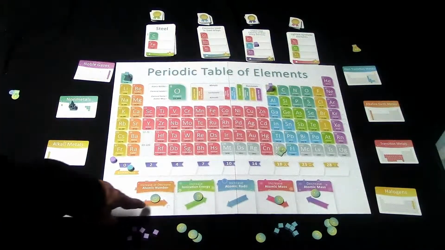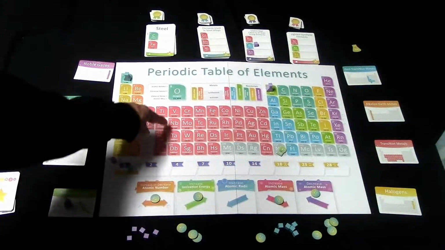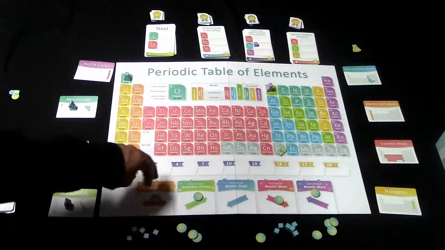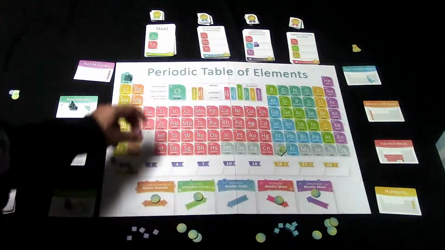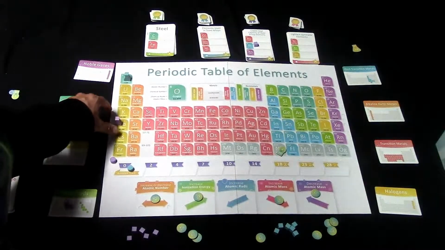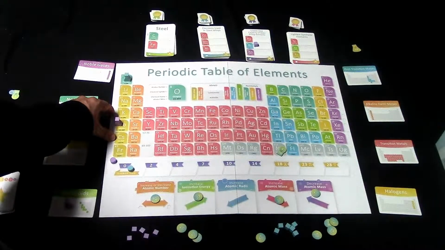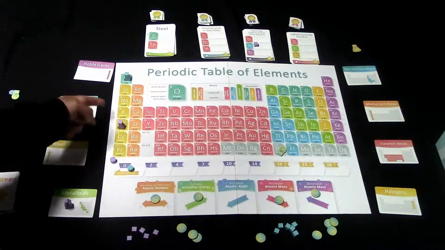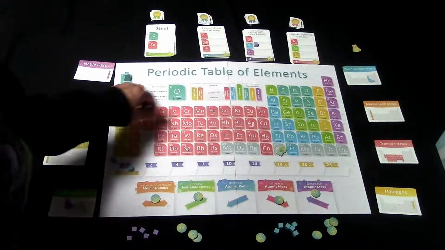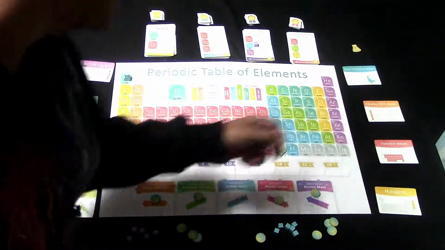Now another thing is if you decide to do the atomic number, you'll actually be able to go to the other side of the board, but this is the only way you're going to be able to do it. So I could go 1, then 2, and then I will look for the next highest or next lowest number, depending on which direction I'm going. This says 37, so what I'll do is I'll move to 36 and keep on going.